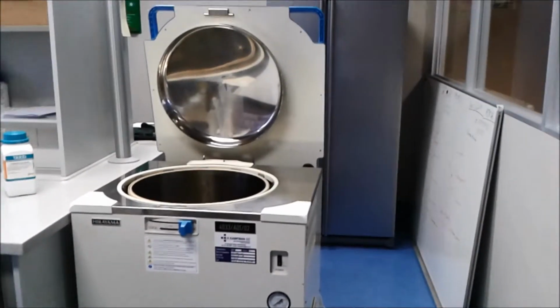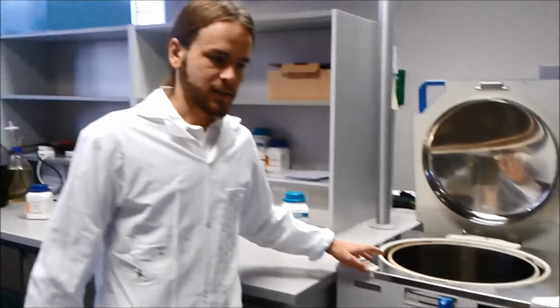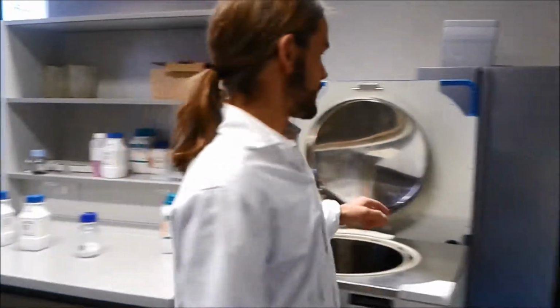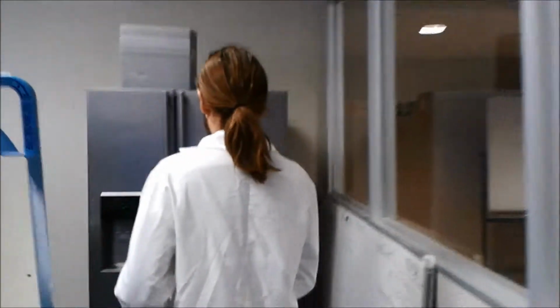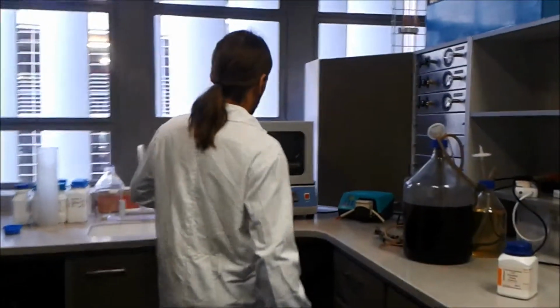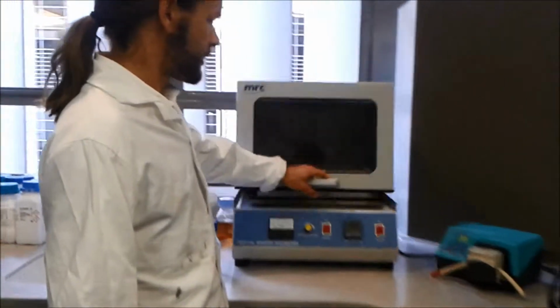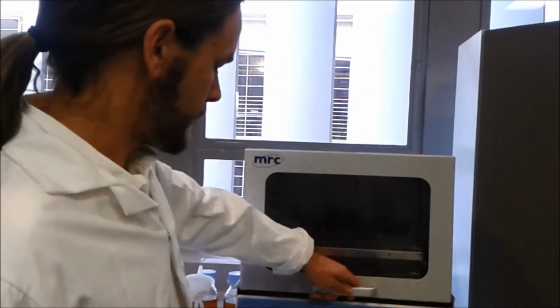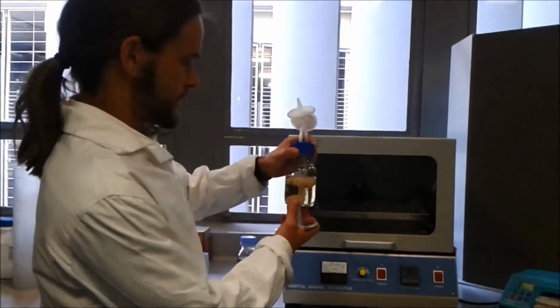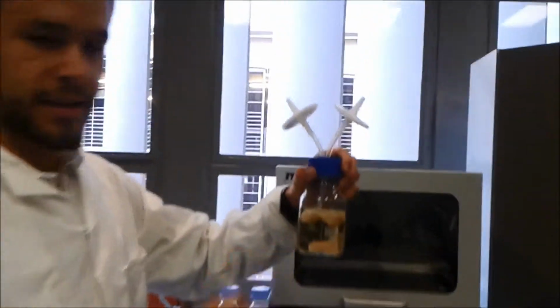Then, after preparing the solutions, they were autoclaved in this autoclaving machine here. After autoclaving, they were mixed and then inoculated with the cells. The cells were stored in this fridge here, obviously so that they can last longer. After inoculation, the cells were incubated in this little incubation hood here. The final product looked like this. This was after the cells were grown.